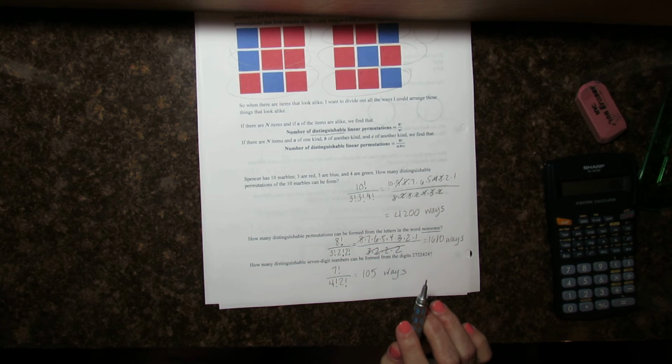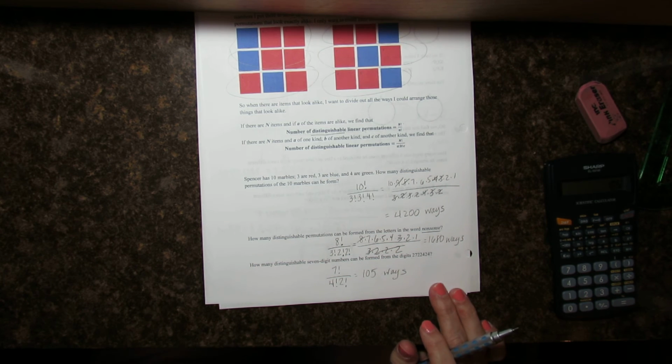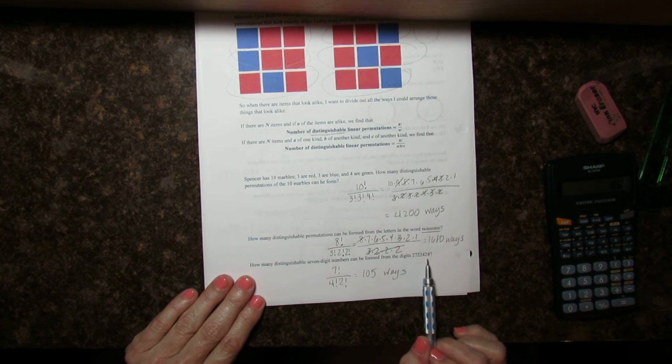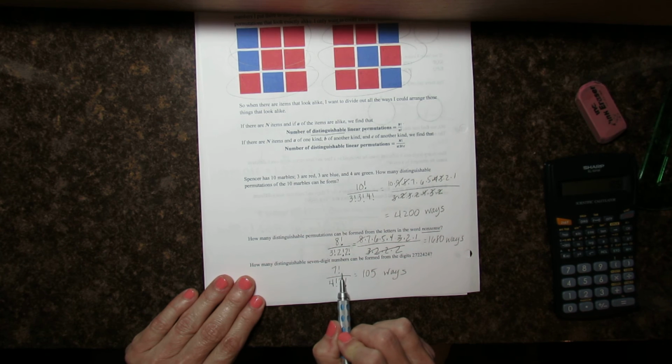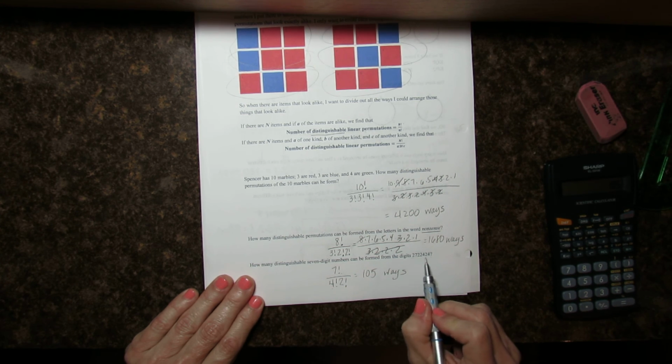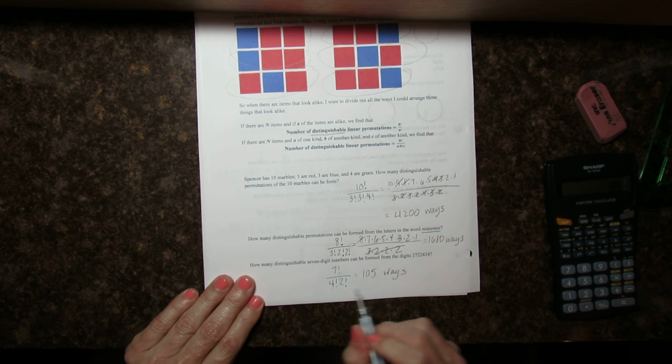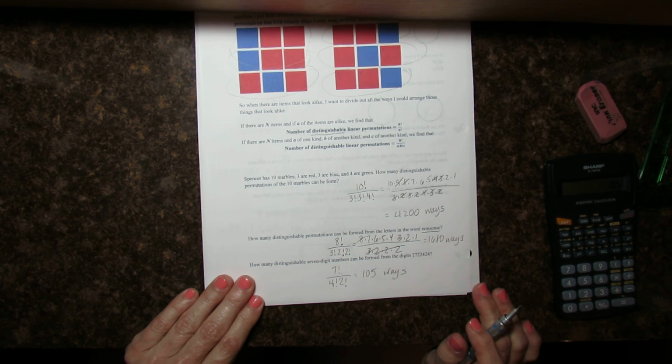So that's distinguishable permutations. You just count the number of things that arrange all those, and then divide out the ways to arrange the things that are the same. There's 4 2's, so we divide it by 4 factorial, 2 4's, we divide it by 2 factorial, and there's 1 7, so it doesn't have any others.